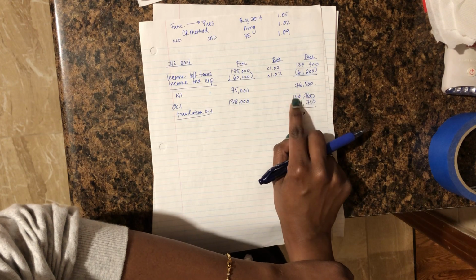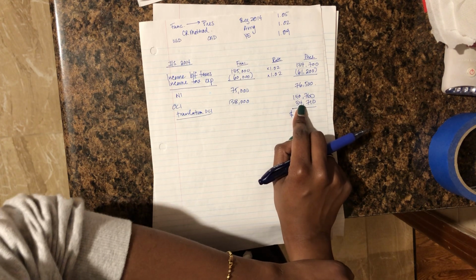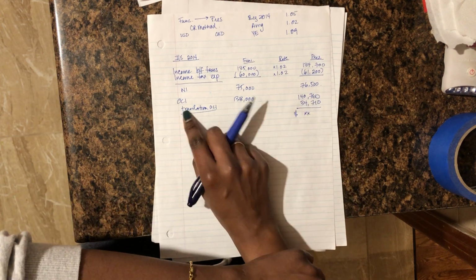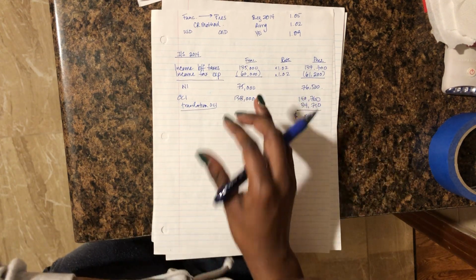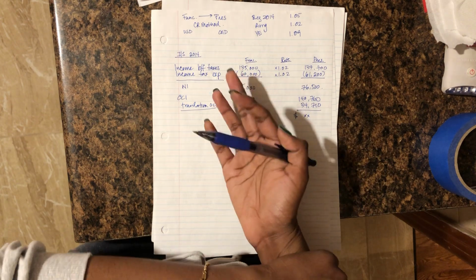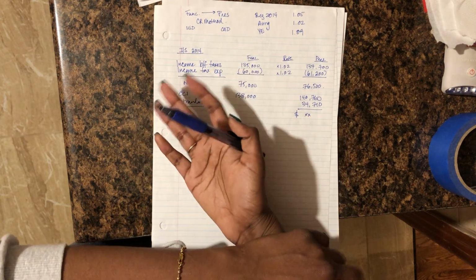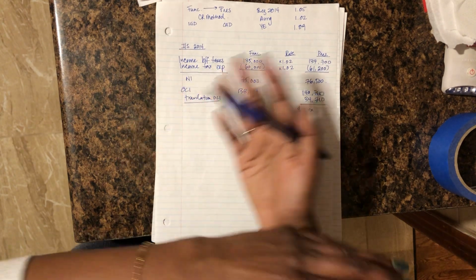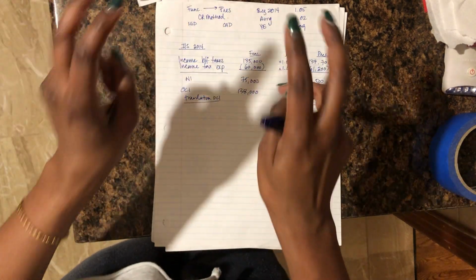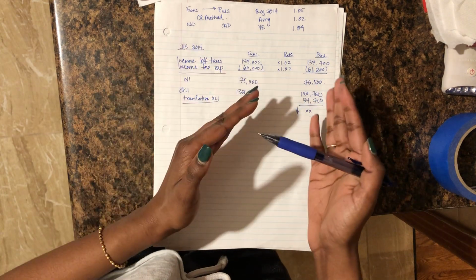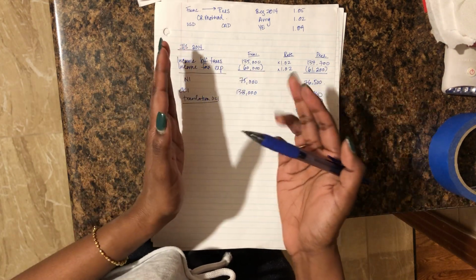It might just be easier for you to separate it, but it's so important for you to remember that they are together, they're in one line. They should be in one line. It is OCI, but it's to help you understand that OCI at the end of the day is made up of many things, because a lot of you just seem to get confused with regular OCI, as I call it, and translation gain or loss, which is part of OCI.